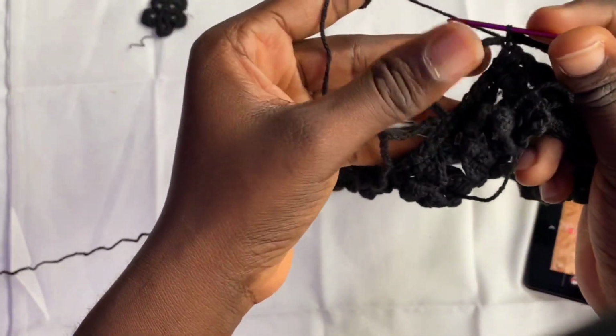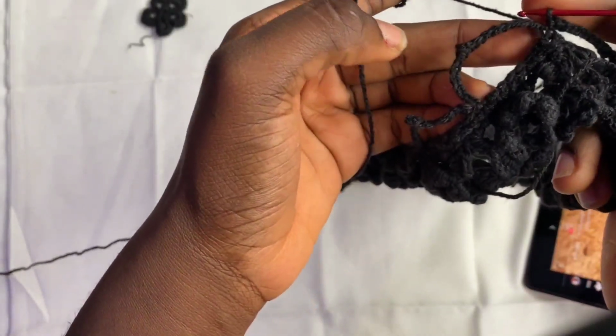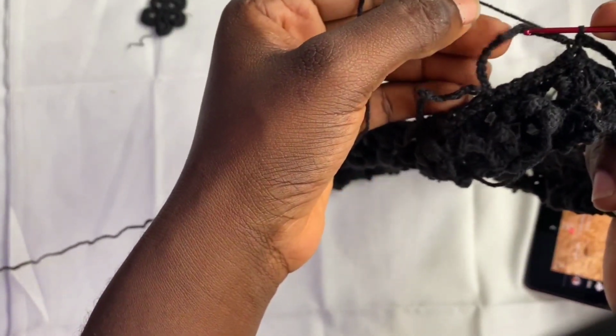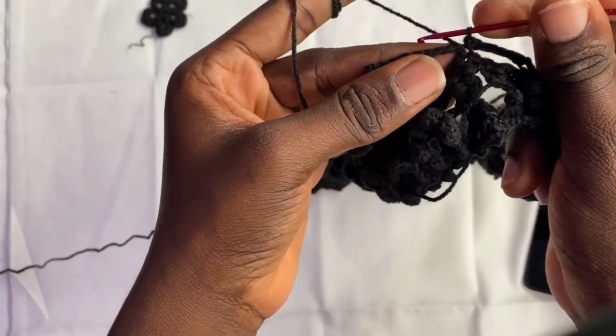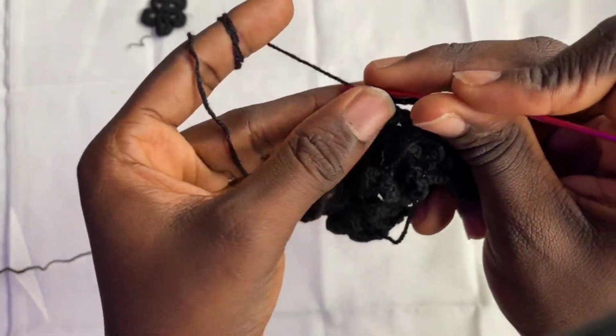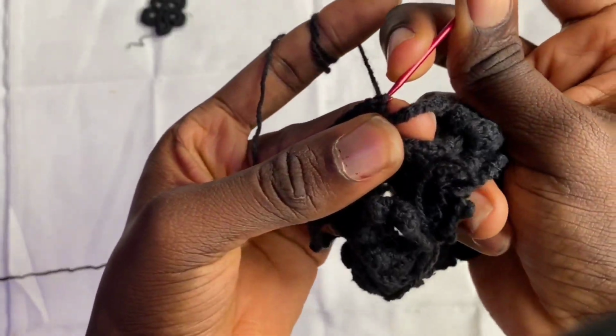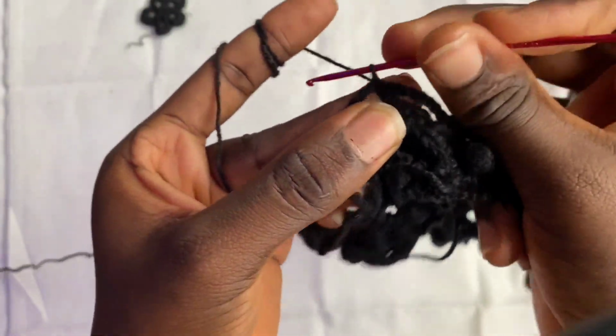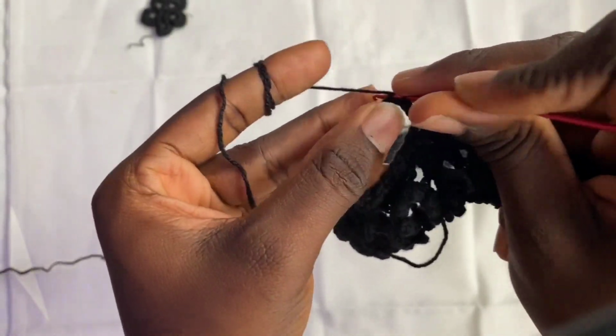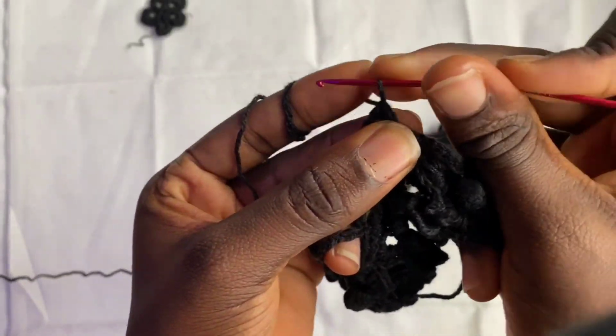So for the next row, what I basically do is to slip stitch all around these 7 chains to the top where the picot edging is. So you just insert your hook, pull through 2 loops, pull through the loop. So just swiftly slip stitch nicely, okay?